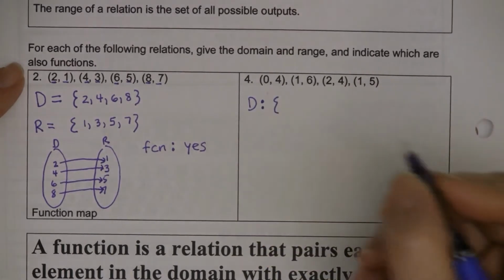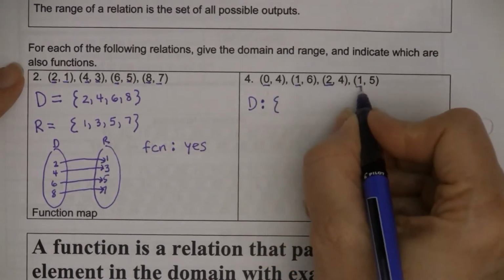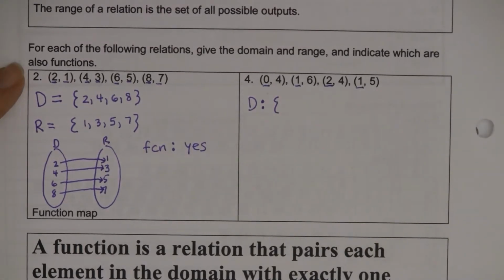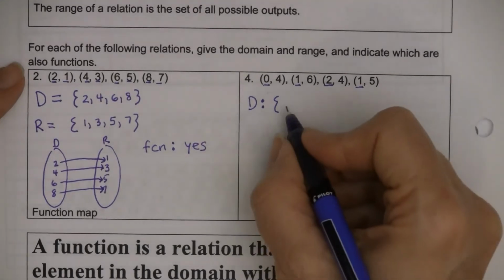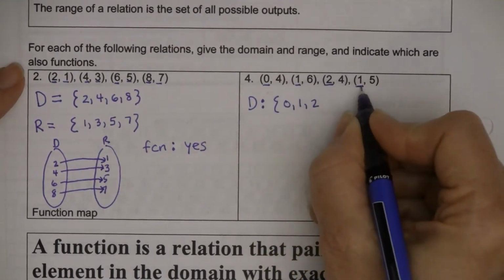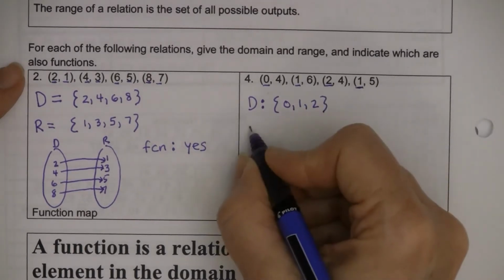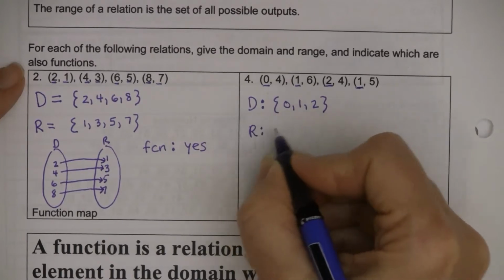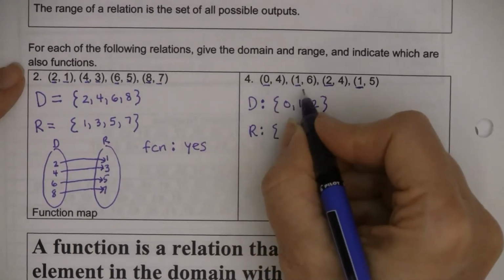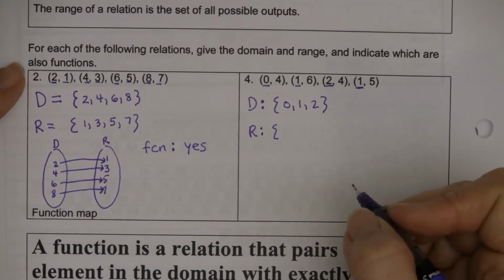set brackets. Now it's the x values 0, 1, 2, and 1. And if you have any element listed twice, you don't write it twice. So this is going to be 0, 1, and 2. 1 was listed twice, but you notice I've only written it once. And the range, same way, it's our y values, 4, 6, 4, and 5. And I want to write those in numerical order.